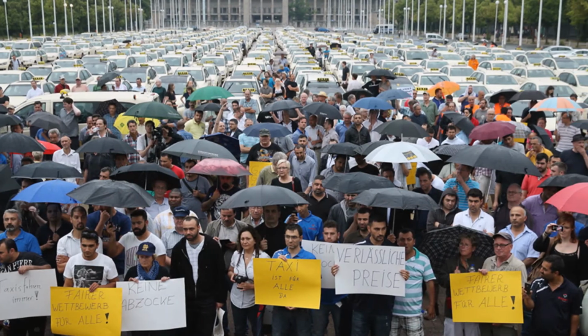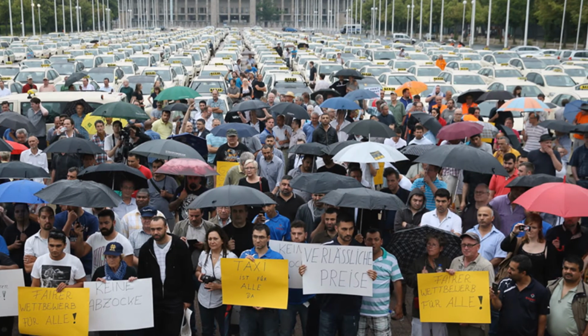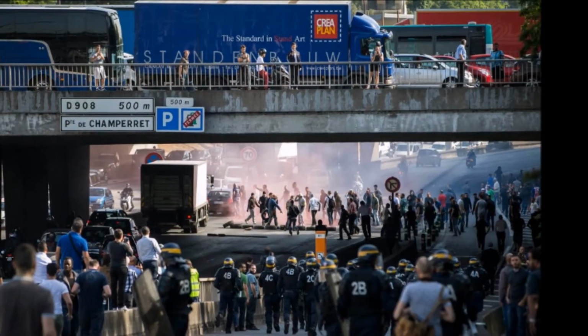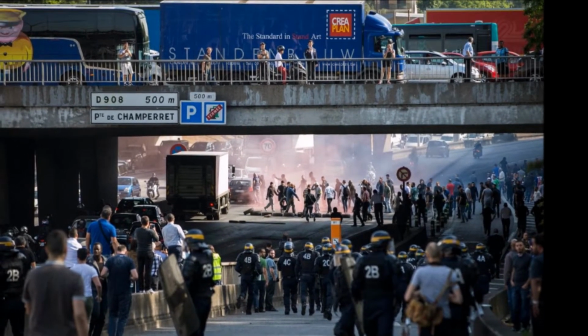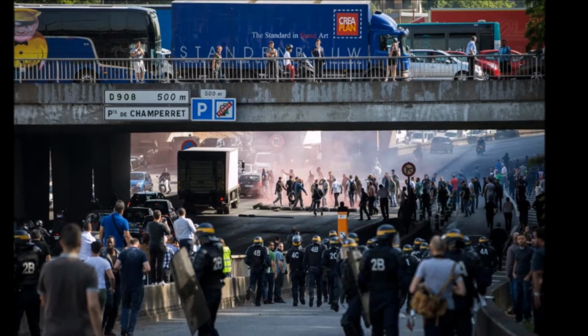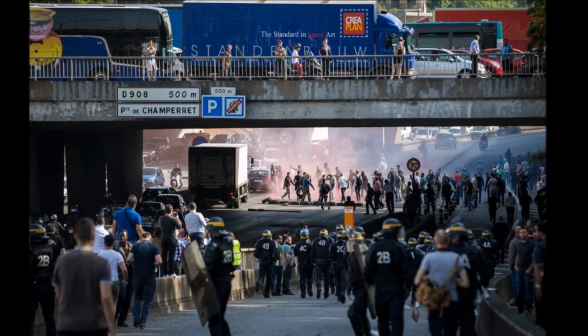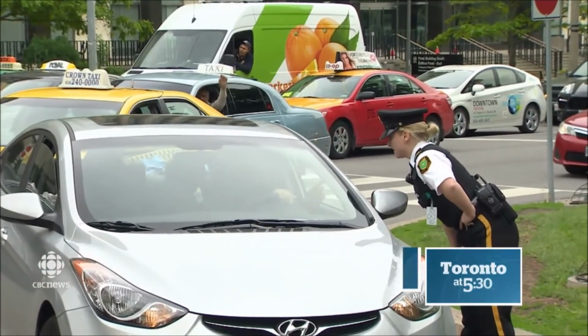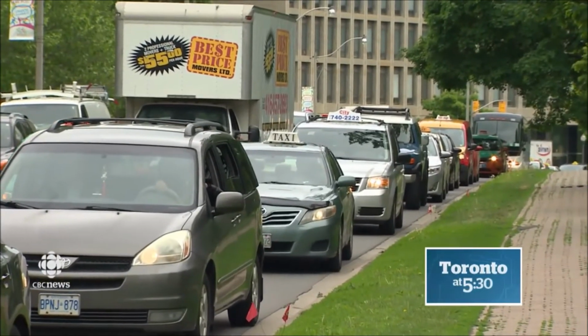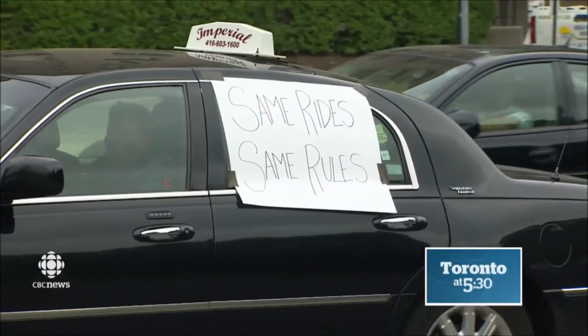The service has drawn the scorn of taxi drivers around the world and has been the target of taxi driver-led protests in New York City, Paris, London, Toronto, Sao Paulo, Rome, Brussels, among other cities. Hundreds of taxi drivers sounded their displeasure today with Uber, blocking traffic and clogging the downtown core to protest the ride-sharing service.